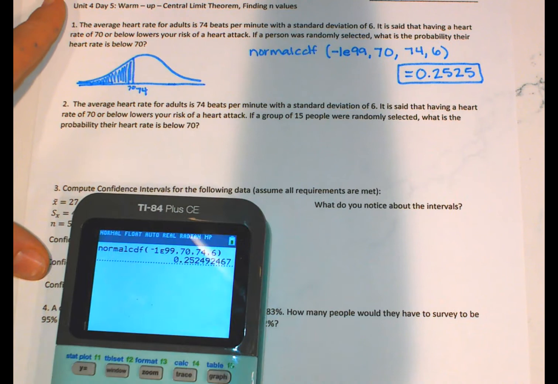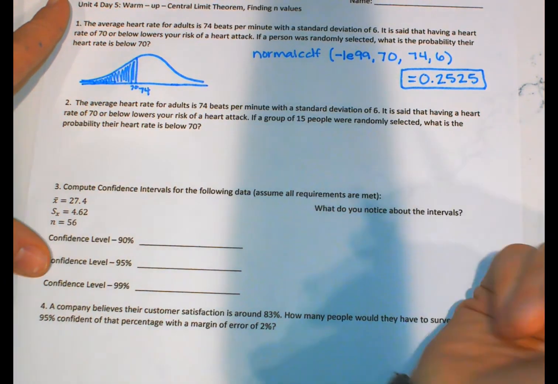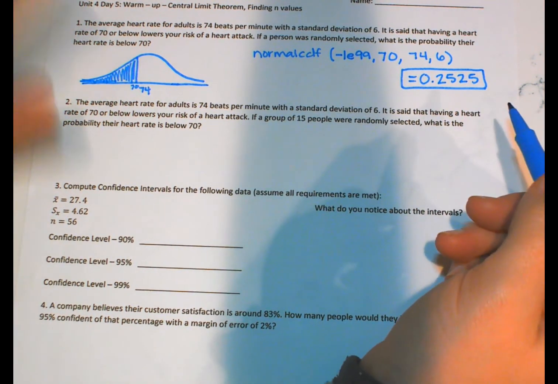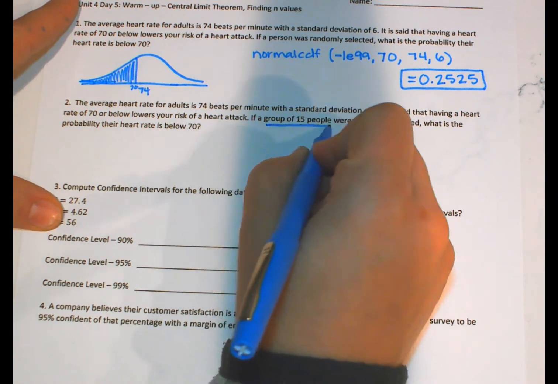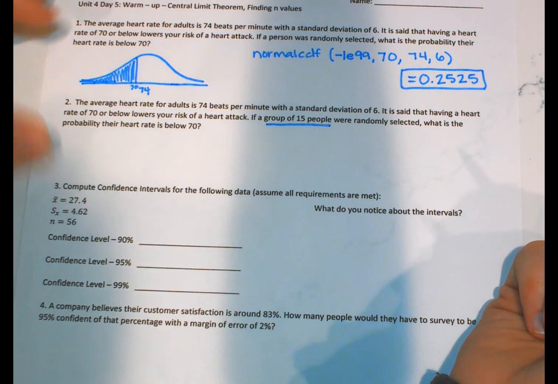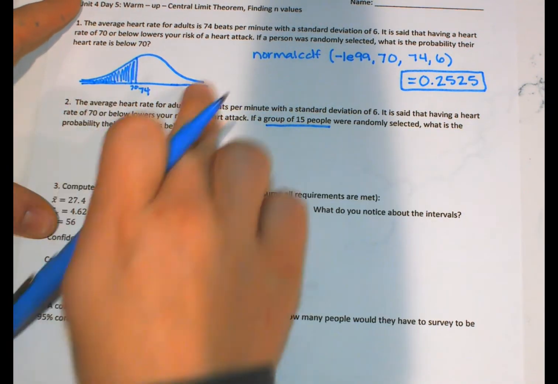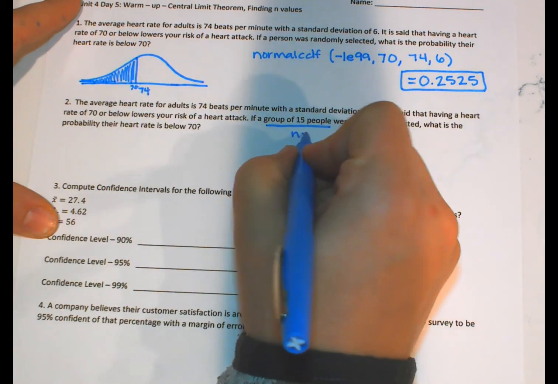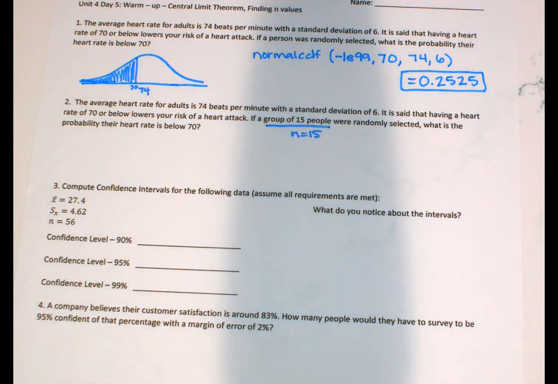So the next question says the average heart rate for adults is 74 beats per minute. All the same stuff, but it asks if a group of 15 people were randomly selected, what is the probability that their mean heart rate is below 70? So same scenario, we're just looking at a group of 15 people. So we talked about this with our central limit theorem. That does not affect our mean. Sample means and population means are the same, but it does in fact affect our standard deviation.